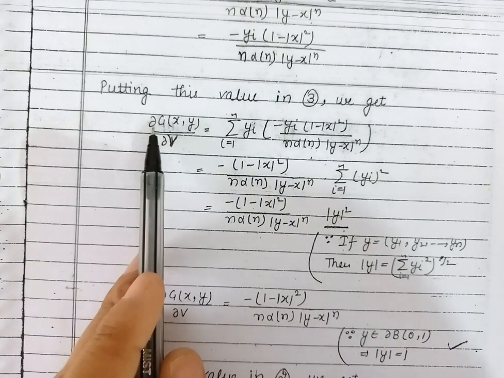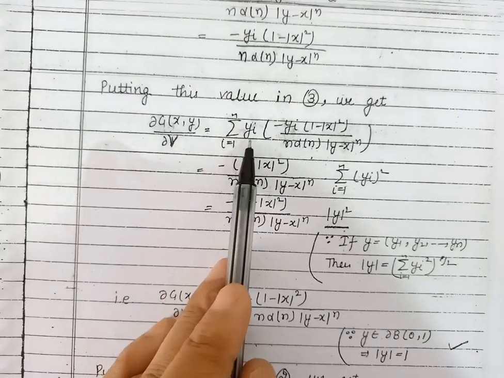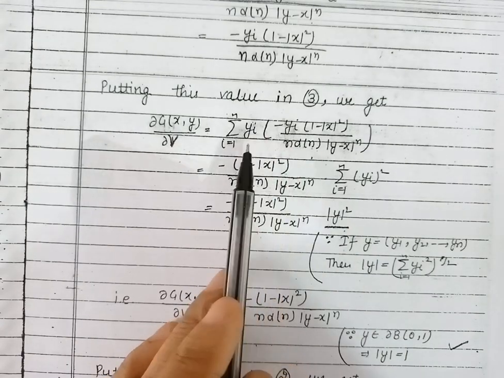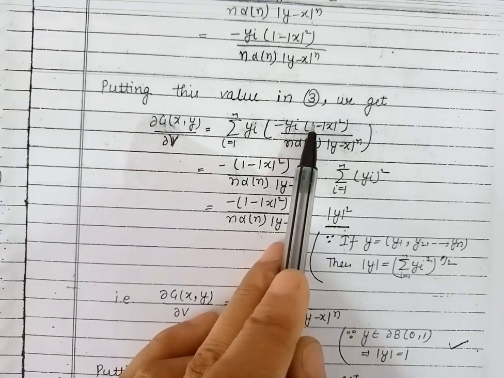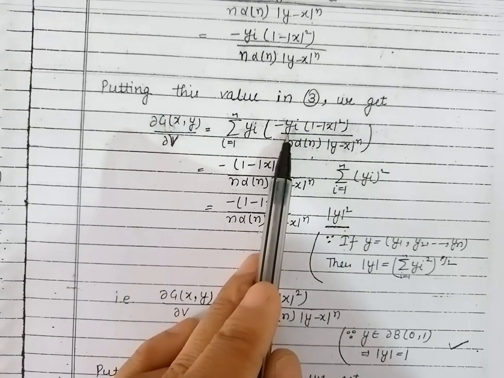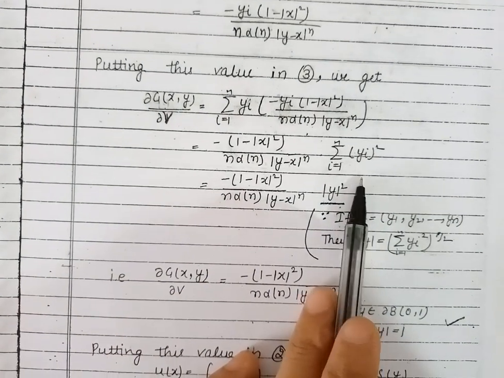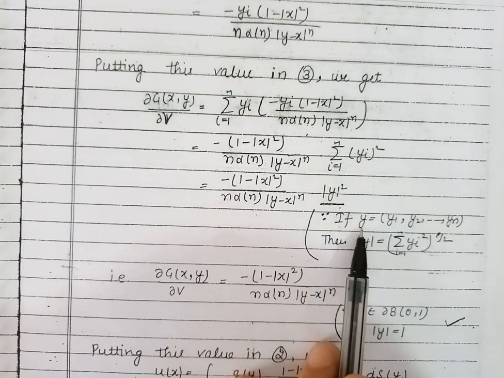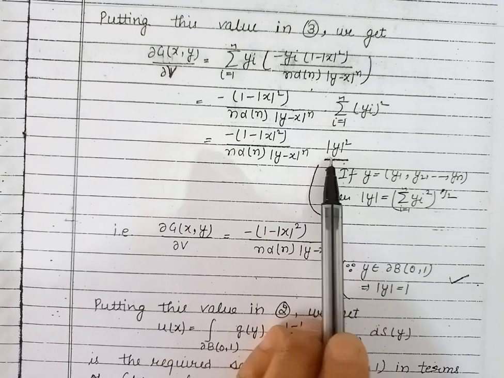Now what was the partial derivative of G with respect to nu? That was summation yi into the partial derivative of G with respect to yi. And we have obtained the value of the partial derivative of G with respect to yi, so we can put that value here. And simplifying this summation, this term is independent of summation. Yi into yi, that is yi square. So summation yi square, yi's are the components of the vector y. So summation yi square means |y| square.